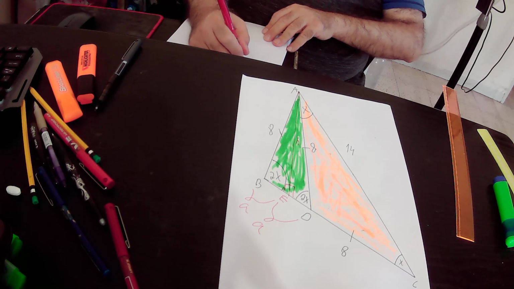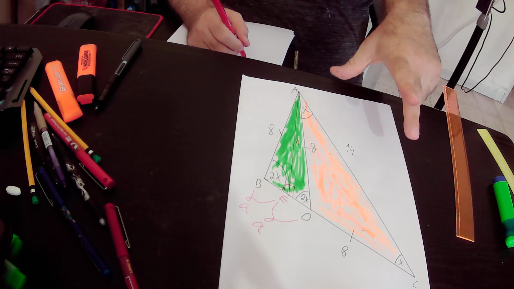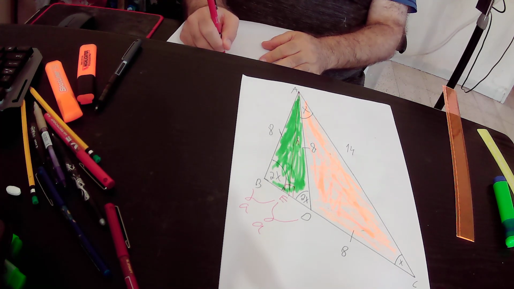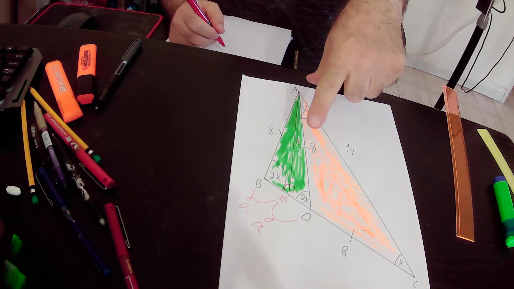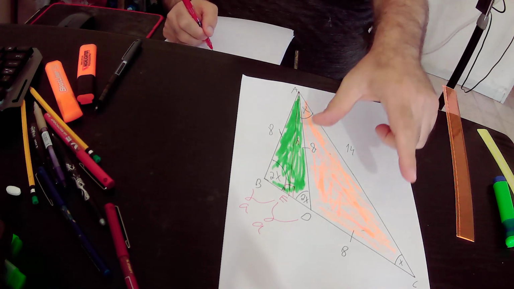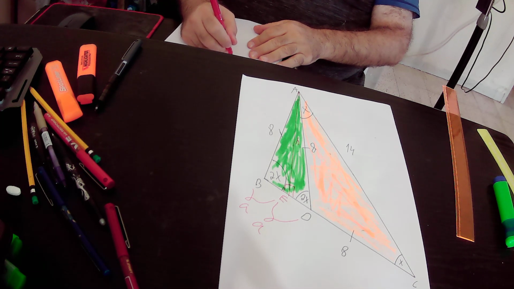According to the Pythagorean theorem, the square of the hypotenuse, that is AC square, equals the sum of the squares of the perpendiculars, equals AE square plus EC square.